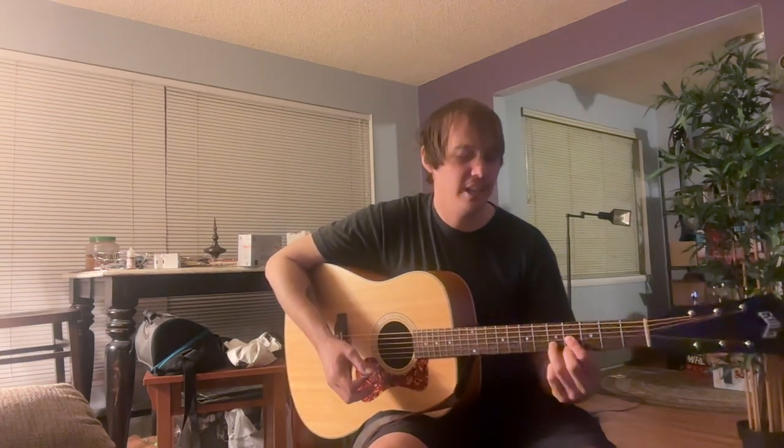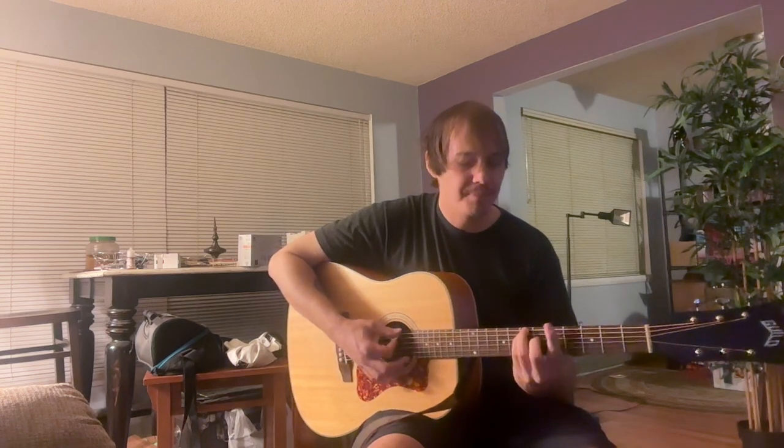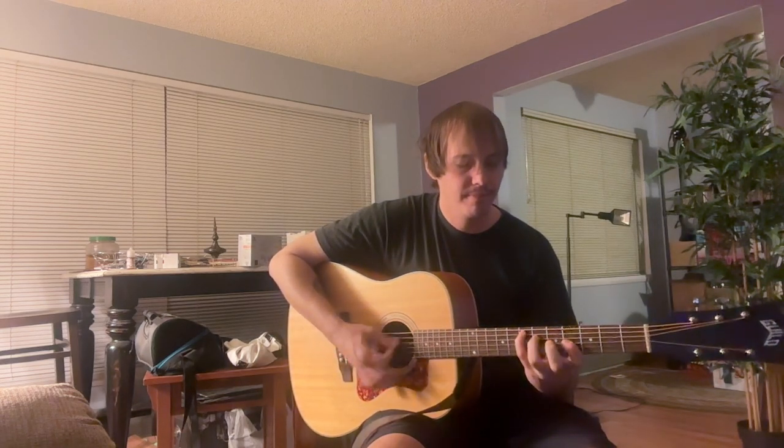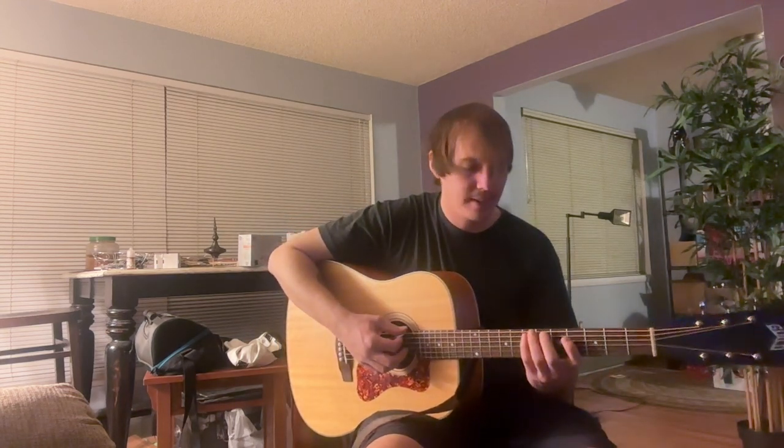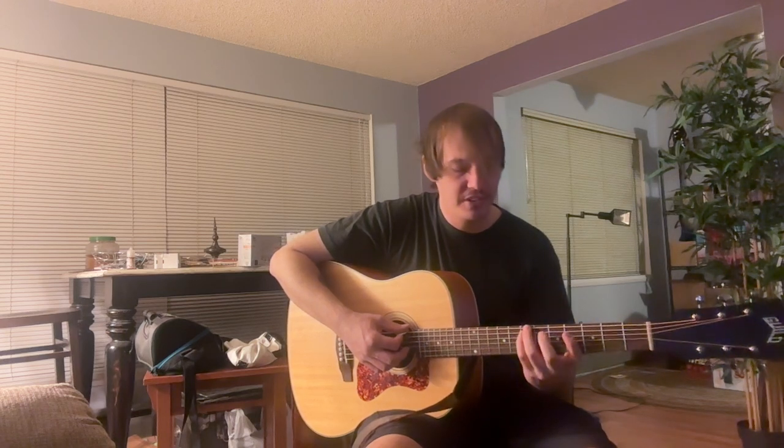So you can see how the D shape is contained inside of the C shape. One more time. Now, let's minorize it. So starting on the fifth stays the same, root stays the same, third gets lowered.